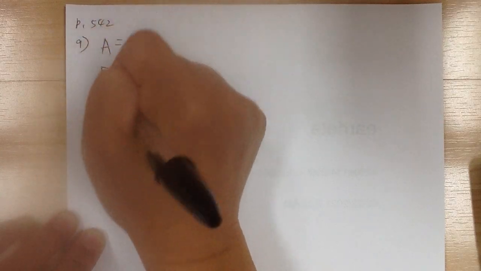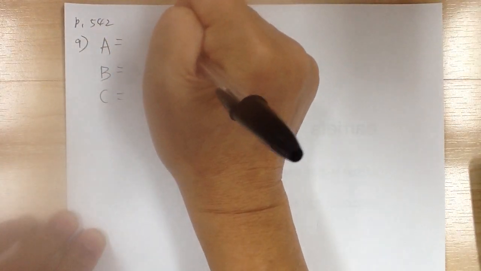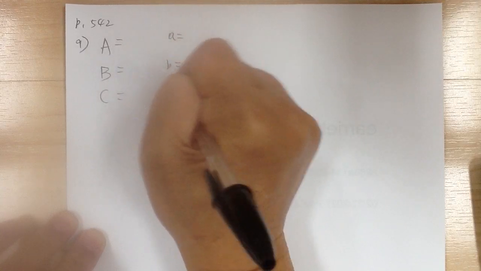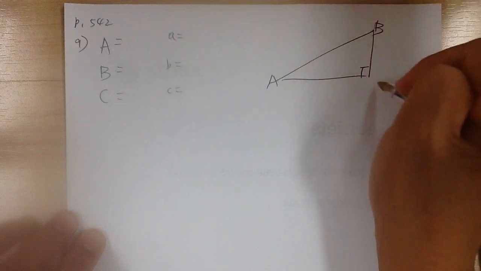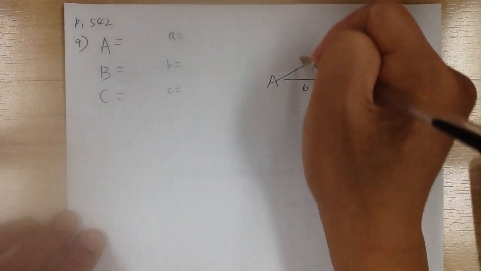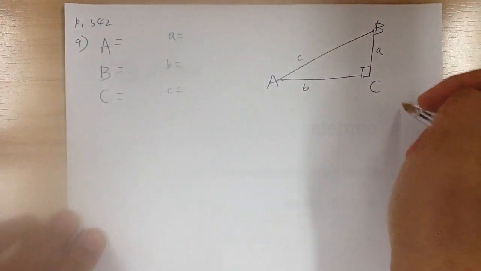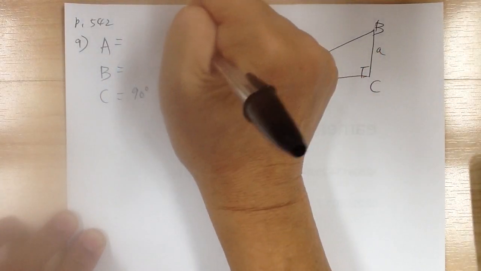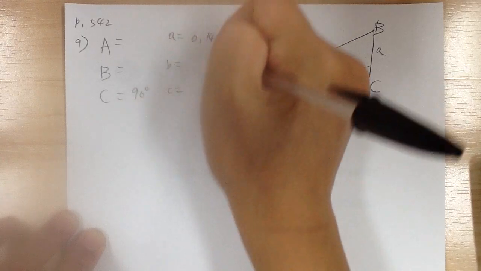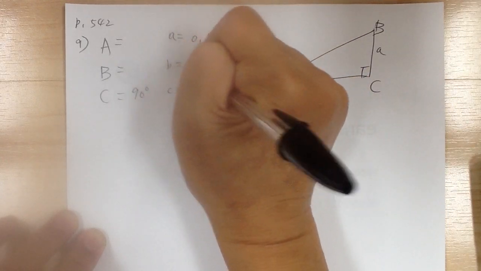Okay, again, when you're solving for a triangle, you just get your A, B, C and draw your triangle. So A, B, C. Right away we know that angle C is 90 degrees. And what else is given? A is equal to 0.145 and B equal to 0.325.